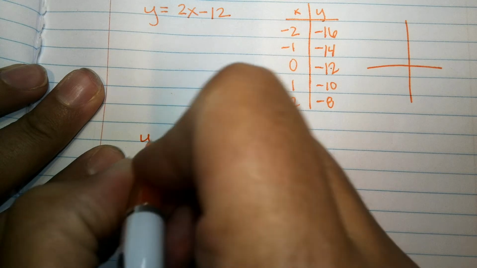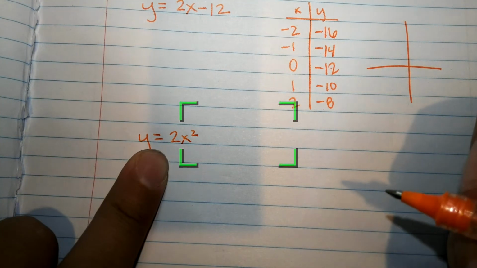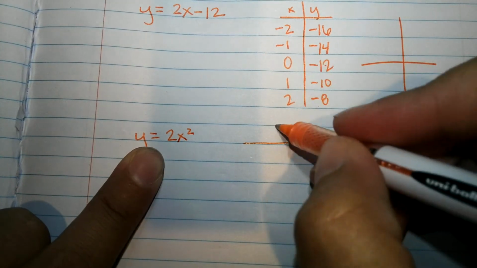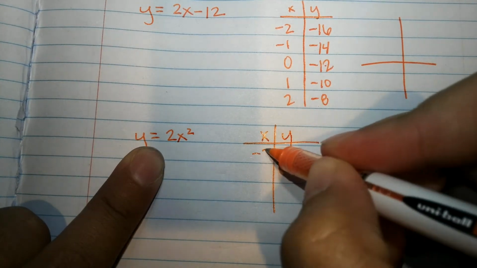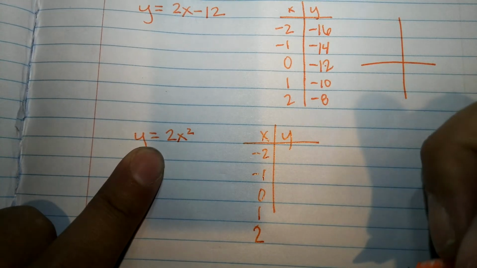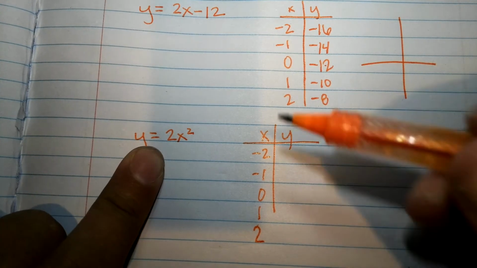If I give you y equals 2x squared. Oh man, Mrs. Carroll, I don't know what that looks like. Well, make a table of values. Try -2, -1, 0, 1, 2. If you don't like using these numbers, use some other ones, but I would always suggest using a couple negatives, use 0, and use a couple positives.